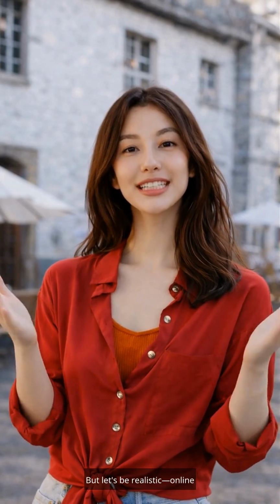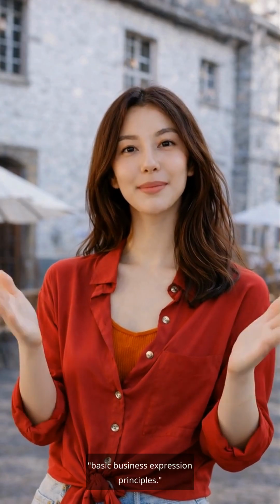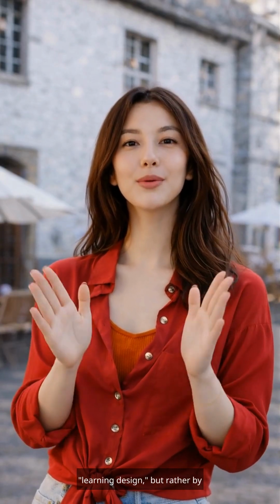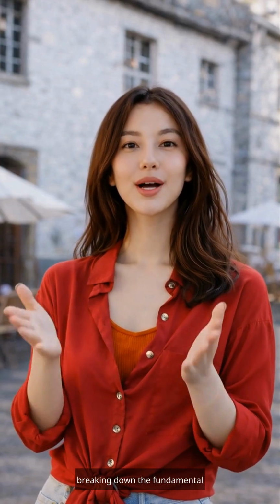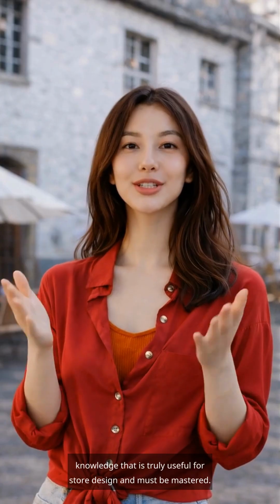But let's be realistic. Online store design is never a design discipline, but rather a set of basic business expression principles. Below, I won't start by discussing learning design, but rather by breaking down the fundamental knowledge that is truly useful for store design and must be mastered.